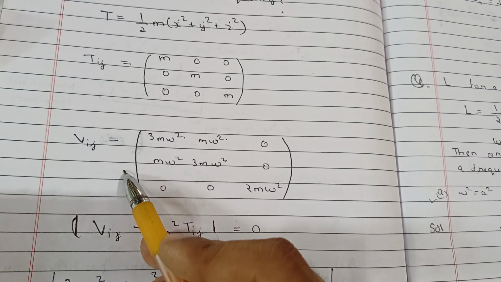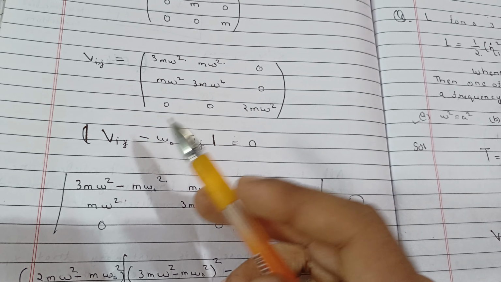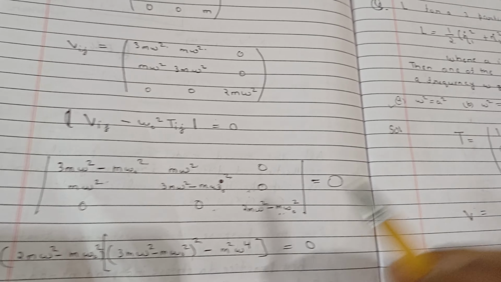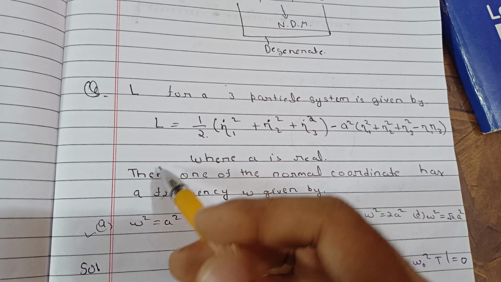We just find the kinetic energy matrix and the potential energy matrix, then we substitute in this formula, just like you did in the eigenvalues. Just the same, you need to do here, and you can find these values. Let's take one more example.